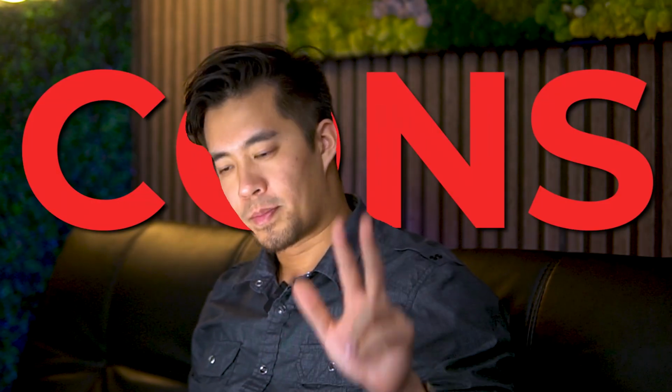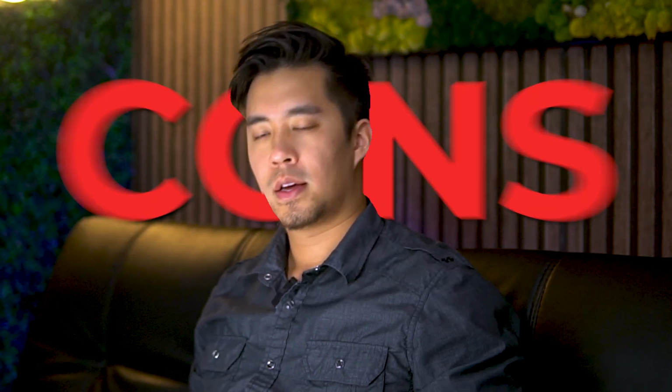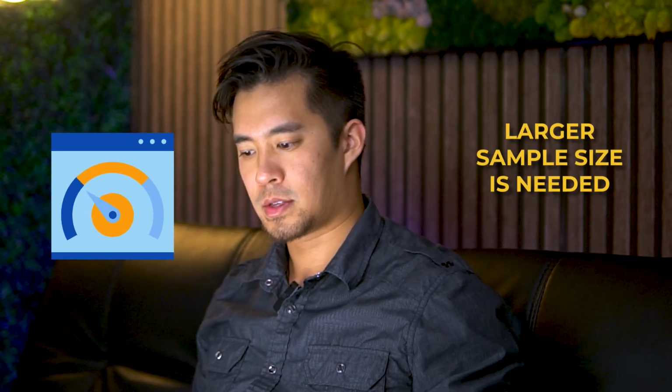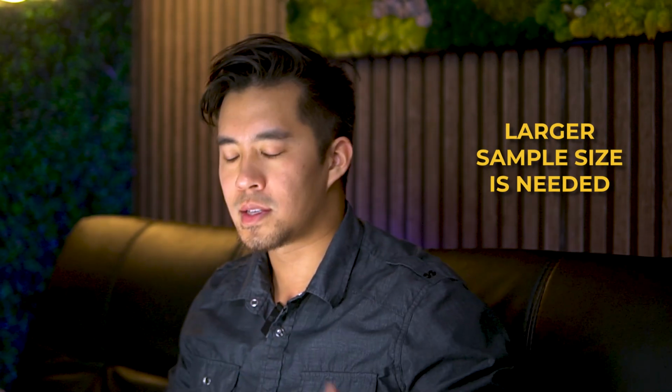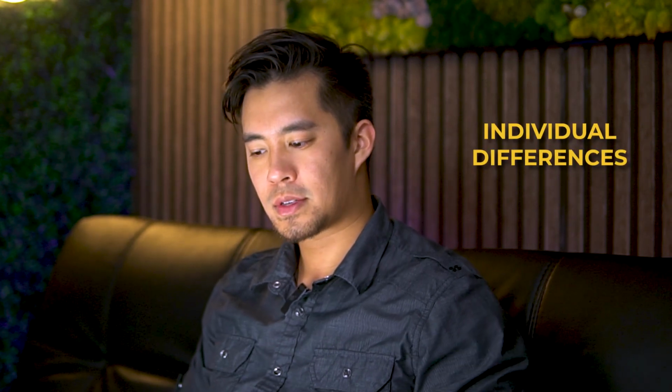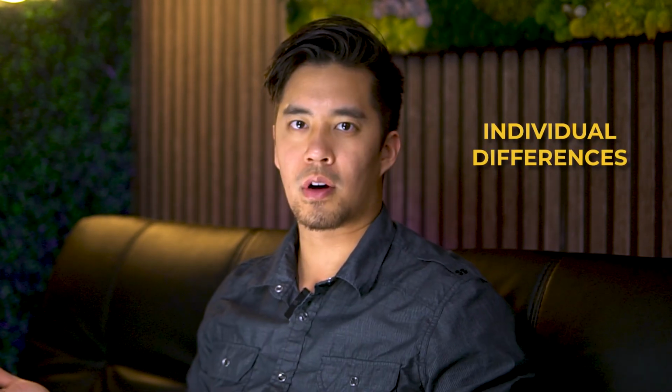Now the cons of between subjects are that you may need a larger sample size because participants only see one condition. If you want enough power or statistical significance to compare these 2 groups, with multiple variations, then you need a larger sample size. Another con is that there may be individual differences that may affect the result. Of course, there's always individual differences, but they may be a little bit more pronounced when you're comparing one variation to another. Since we identified the cons of between subjects, there are ways around those cons.